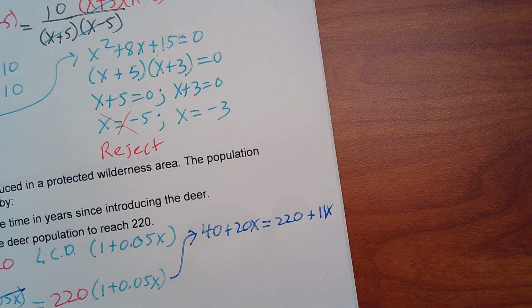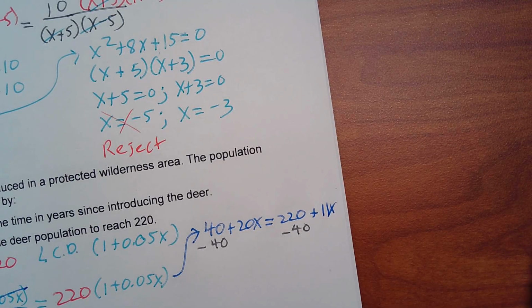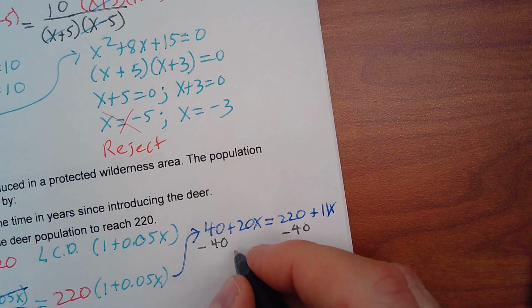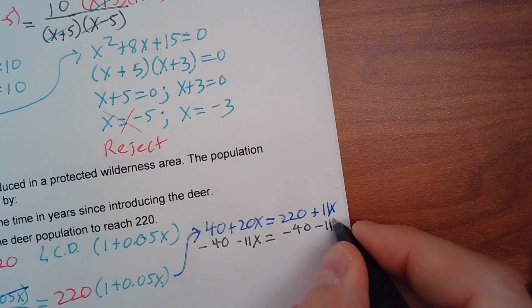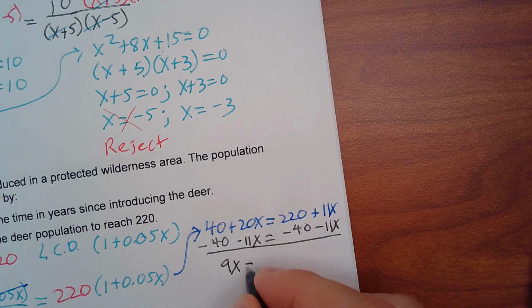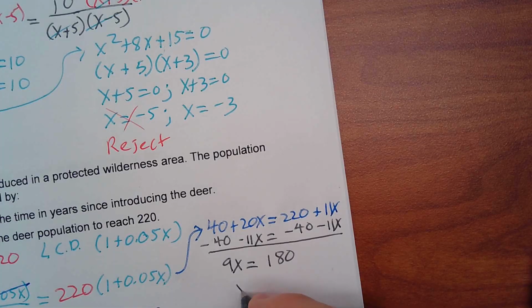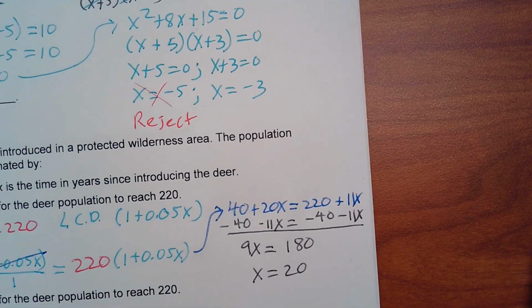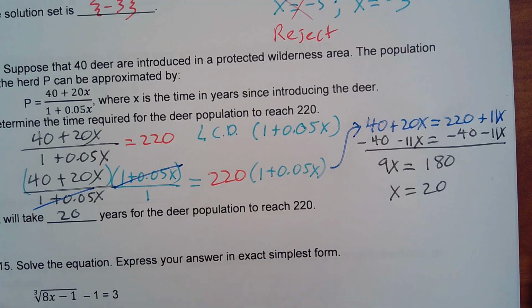So let's go ahead and subtract 40 from both sides. And I'm going to subtract 11 from both sides. Sorry, 11x from both sides. So that gives us 9x equals 180. If we divide by 9, that gives x equals 20. So it will take 20 years for the deer population to reach 220.